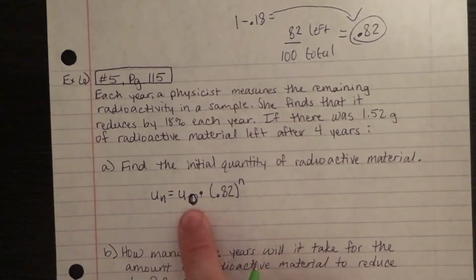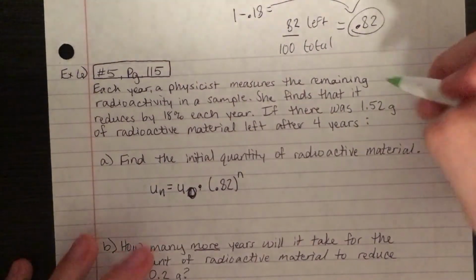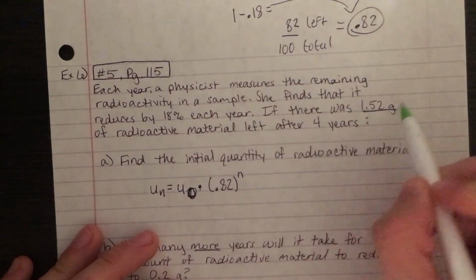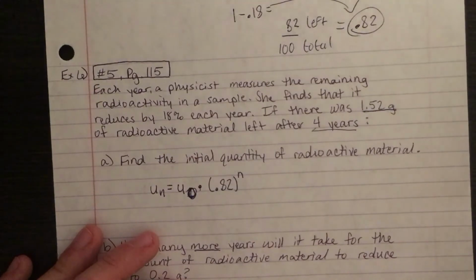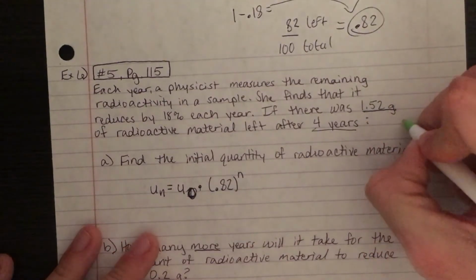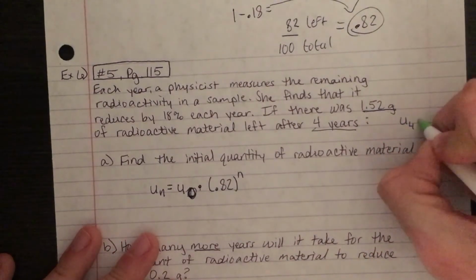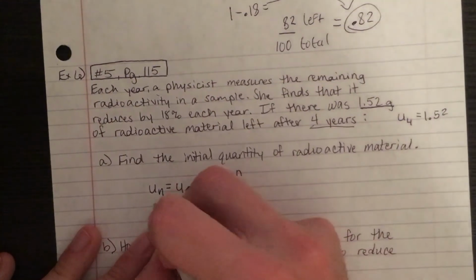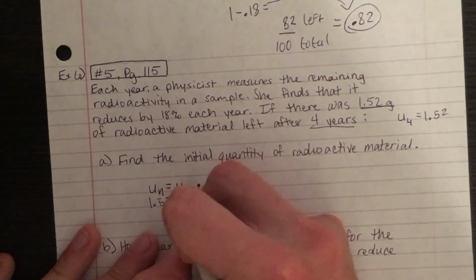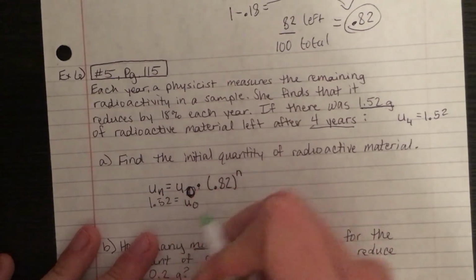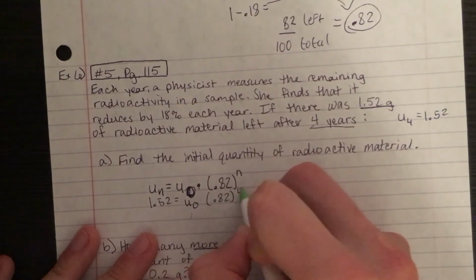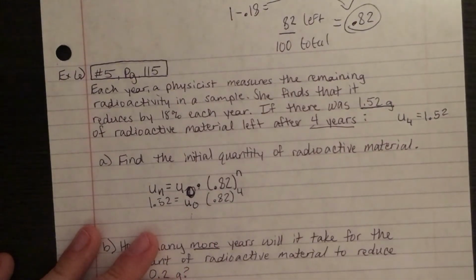And to do that, we can use this little factoid. They tell us it was 1.52 after 4 years. So U4, the way that we can write that is that the fourth term was 1.52. So we're going to say 1.52 equals this unknown, which stays blank, times 0.82 to the fourth power.